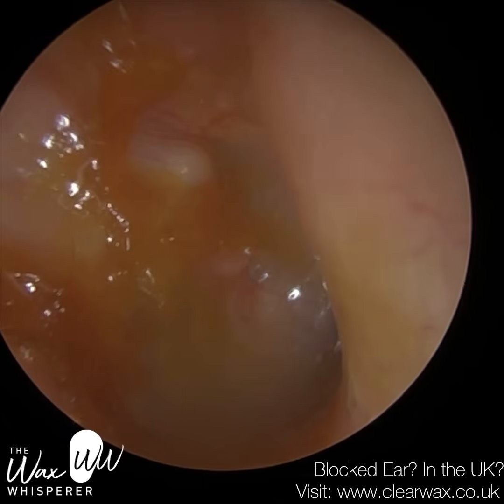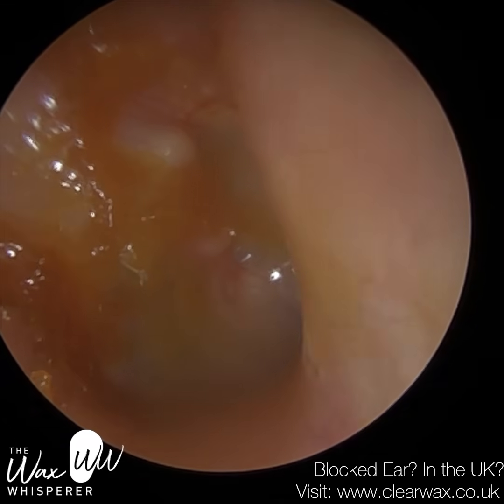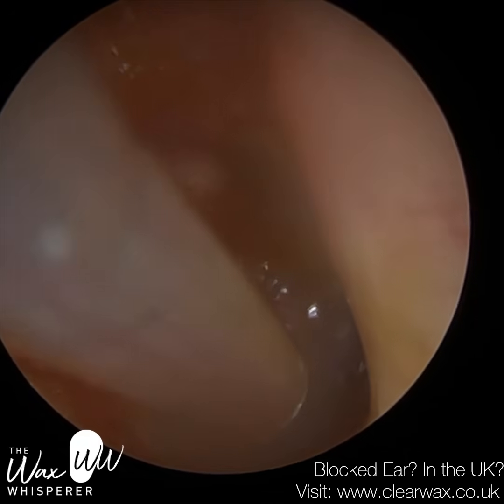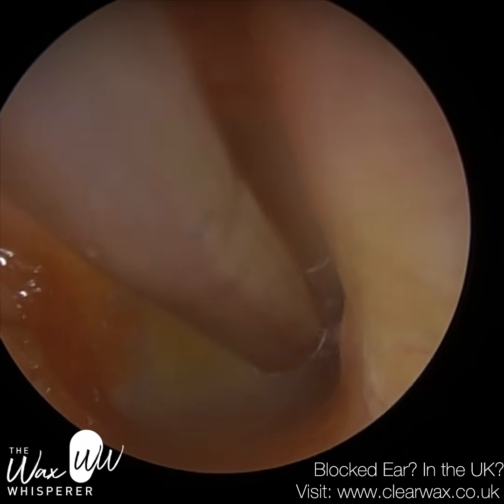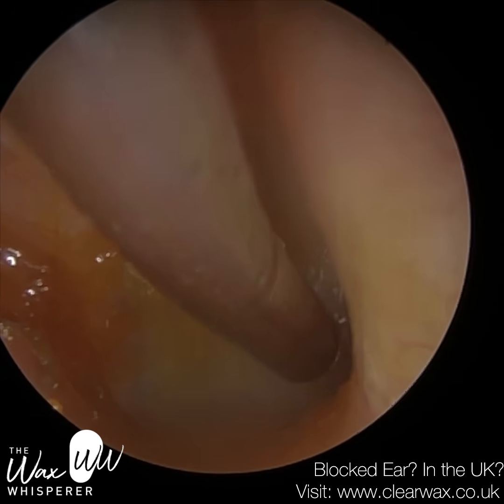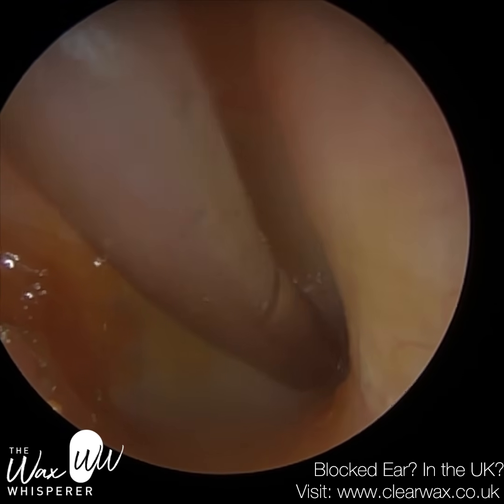Not so much the skin that lines the inner section of the eardrum and the middle ear, you don't get any keratinous skin there. That's more mucosal skin. So mucosal skin is similar to the skin that lines the inside of our nose. So it's more secretory, you can get mucus secretions, whereas the skin that lines the ear canal doesn't produce those same secretions.